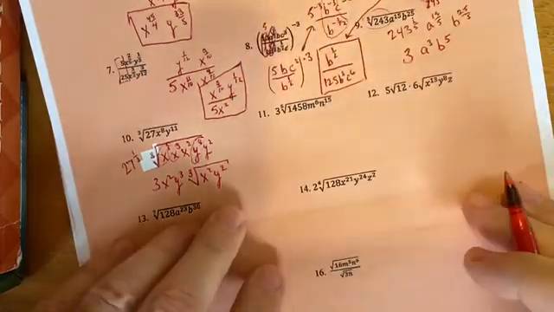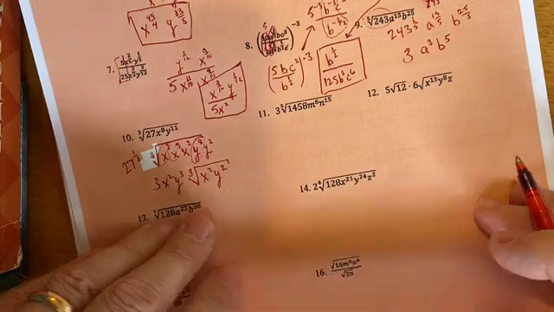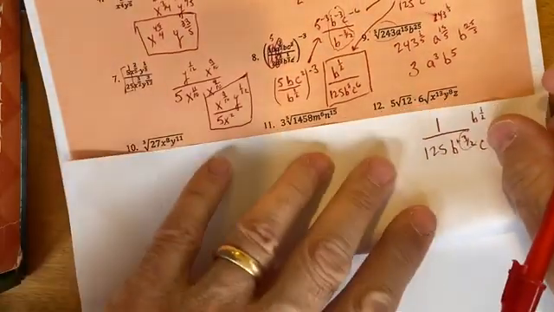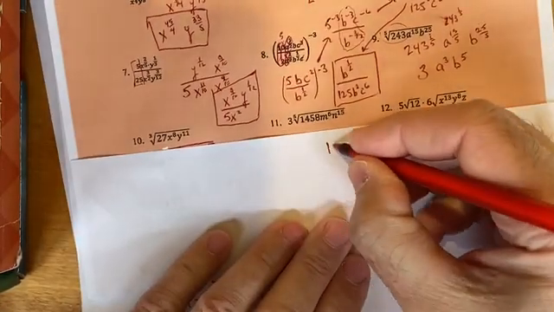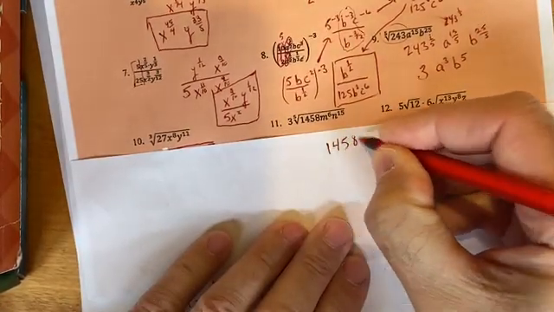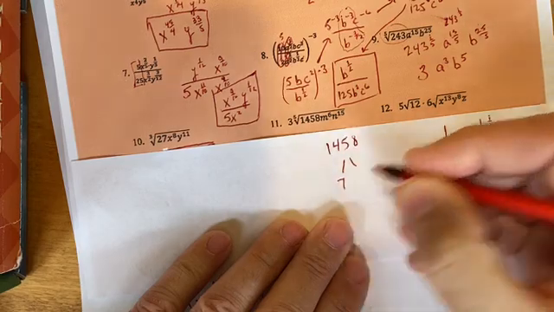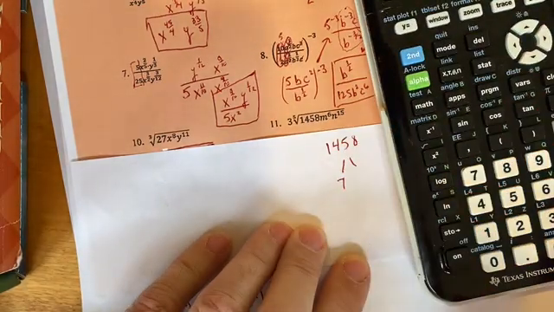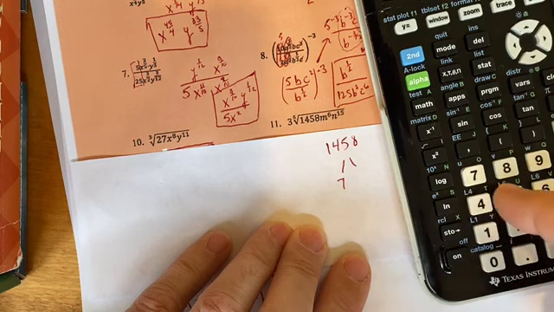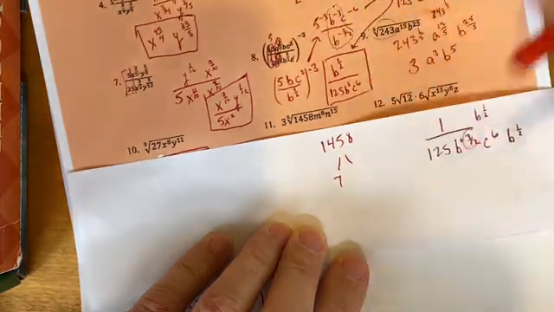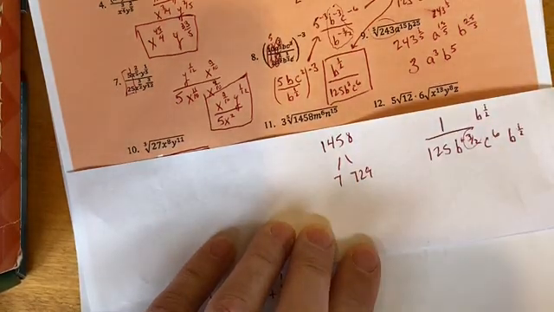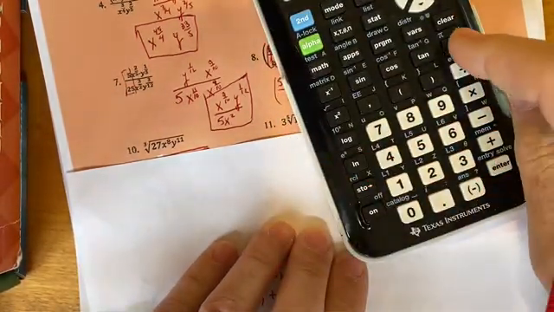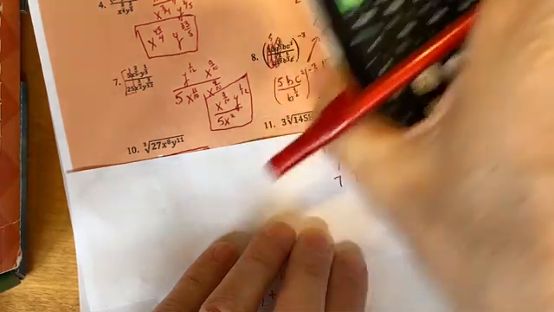So I need a little extra room for this one. 1458 is 729 times 2. And I'm going to check 729, see if that's a fifth root. It's not.